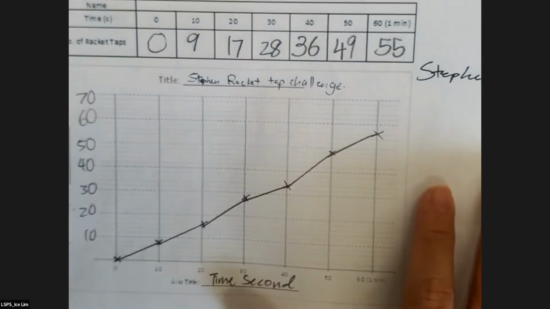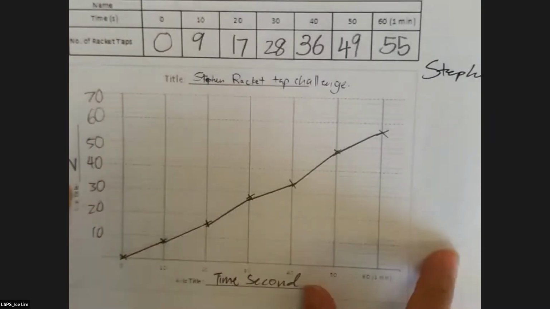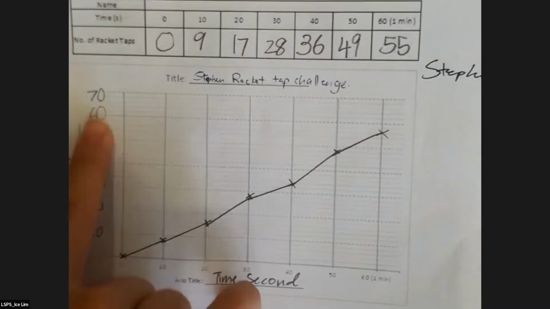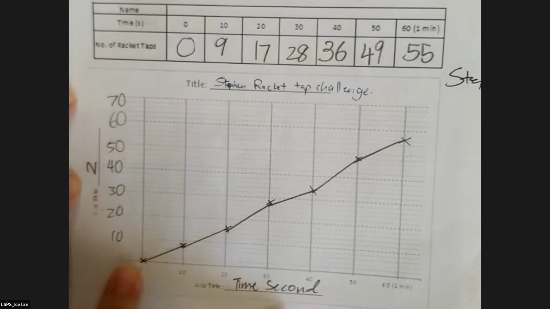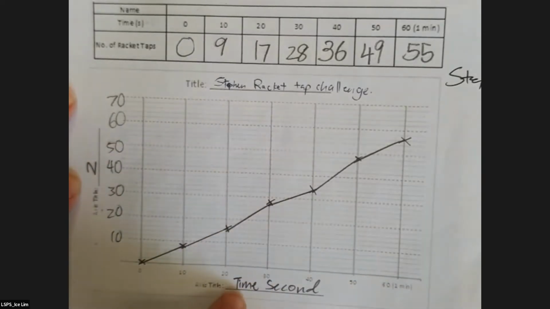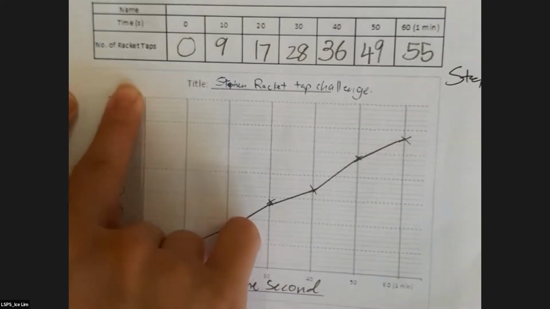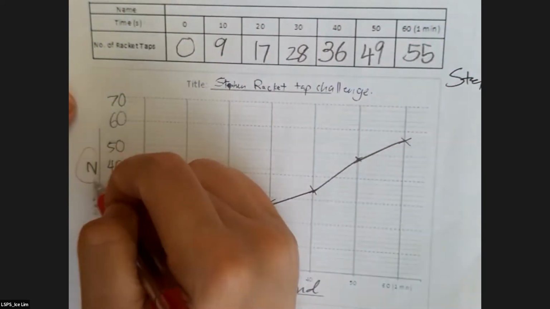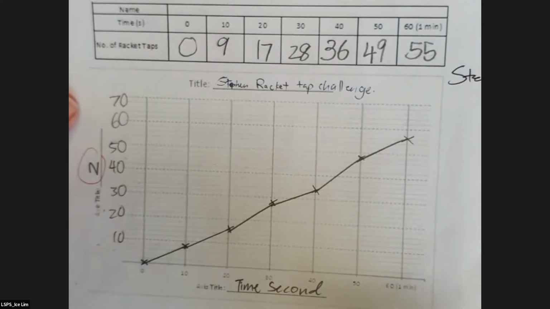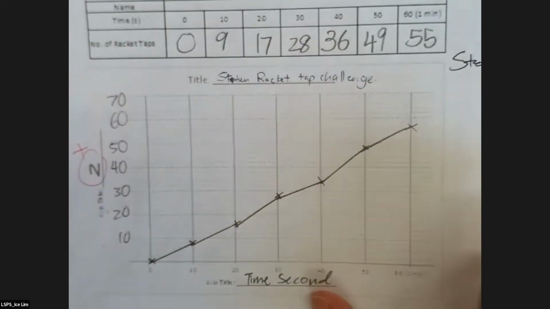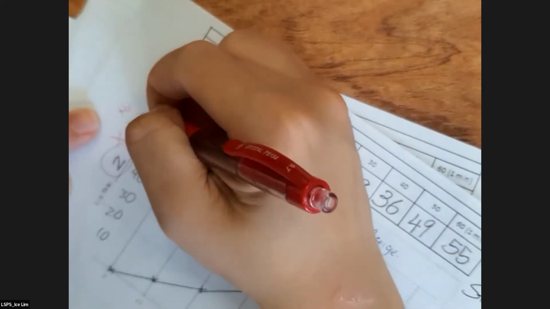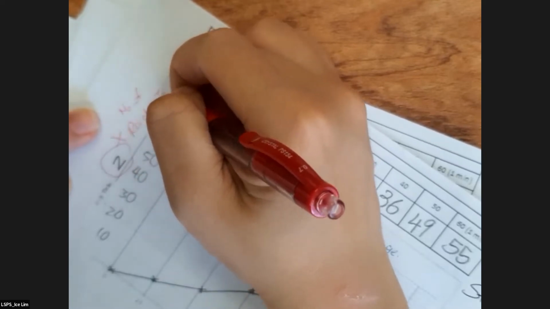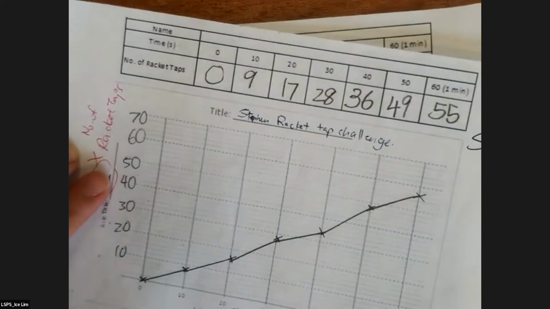And then over here, you have the axis, the vertical axis and then the horizontal axis. The horizontal axis title says time in seconds, and the vertical axis shows just numbers. So you notice that there's a problem with Stefan's work here. This axis title doesn't seem right. What should this title be? Very good. It should be racket taps, number of racket taps. So this axis title is not correctly written.